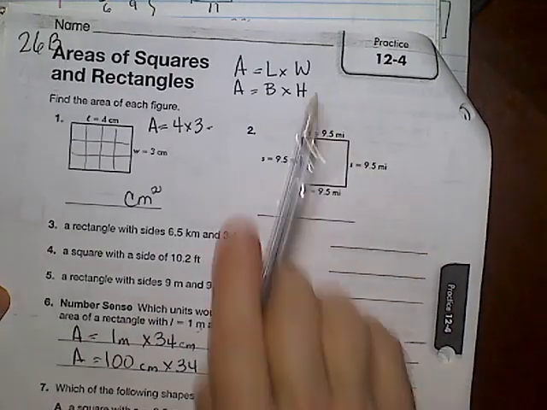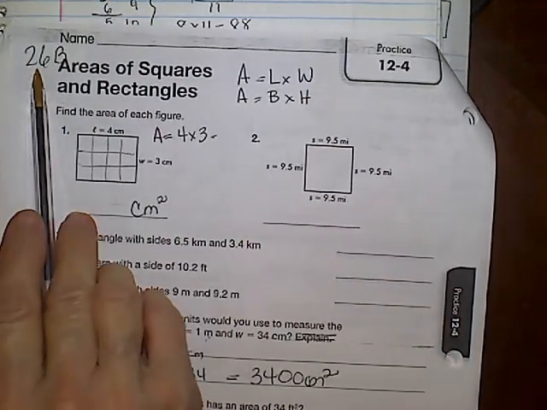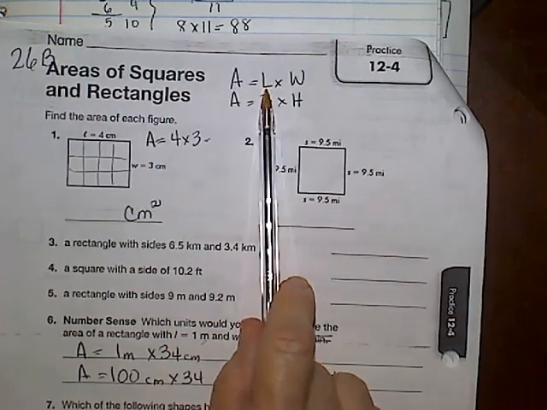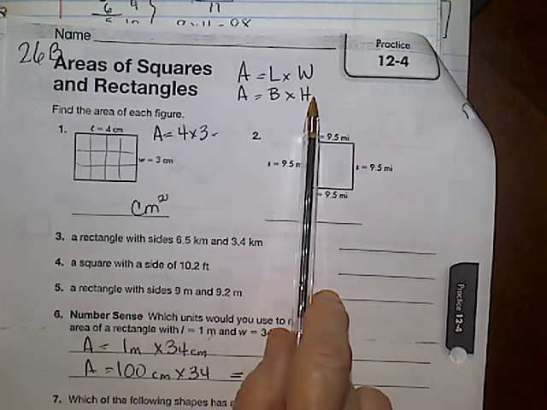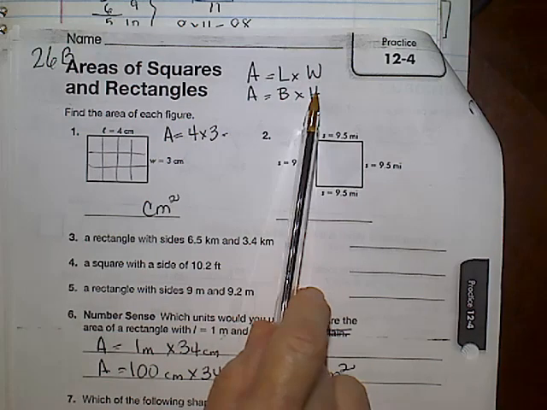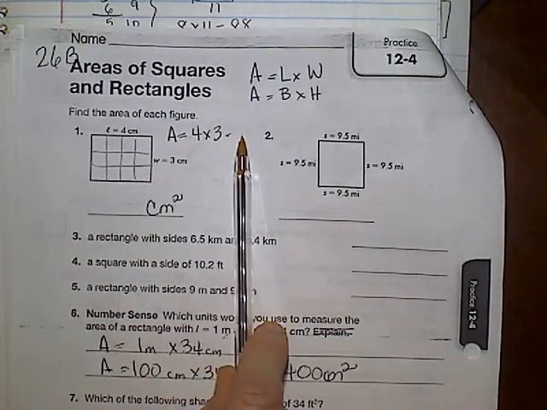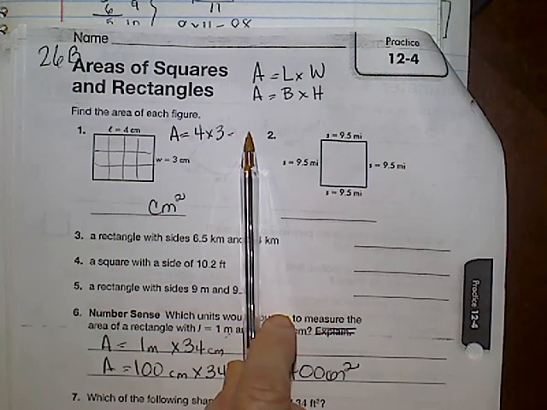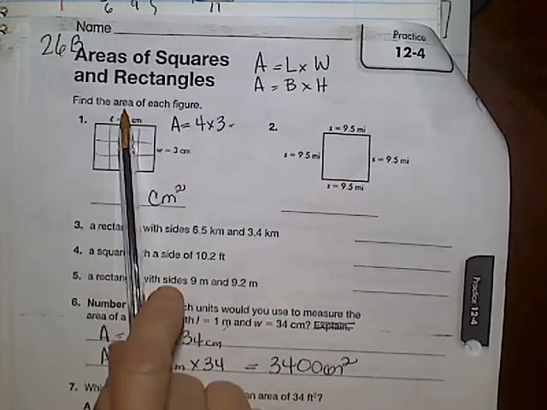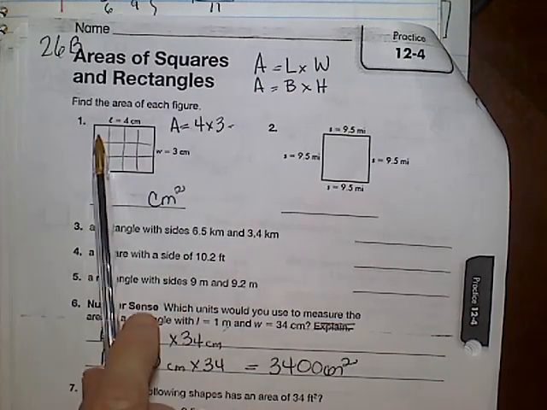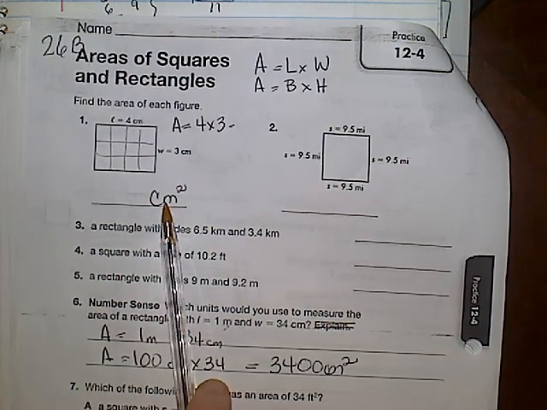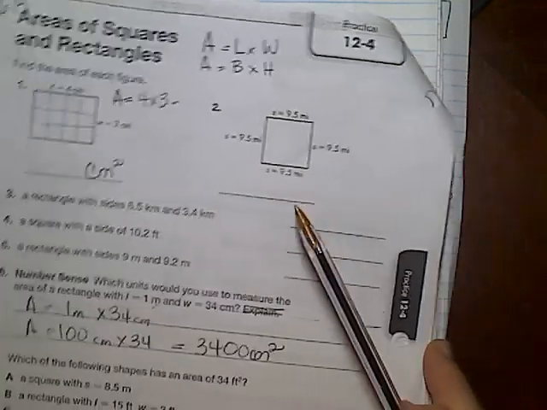All right, so for practice 12-4, it is 26B. Remember, area for a square or rectangle is length times width or base times height. So make sure, again, that you're setting up. I'm not going to ask that you write the formula, but set it up as if you were writing the formula. We put it in a linear manner. You don't just start multiplying. So on this one, set it up. Remember that when you do this, you're getting square units. So make sure that your labeling is in square centimeters. Again, do your work neatly.